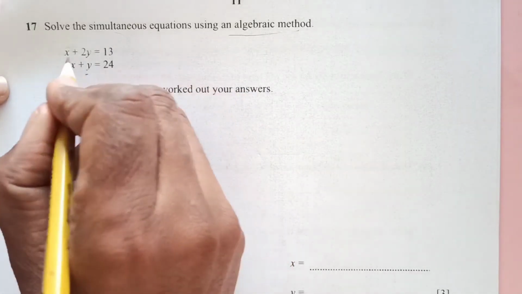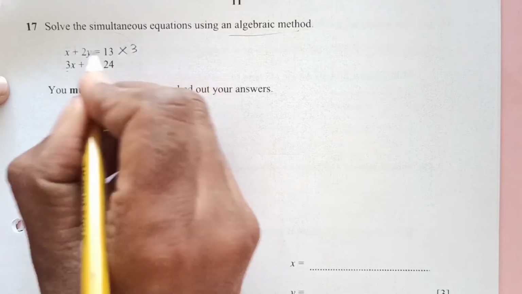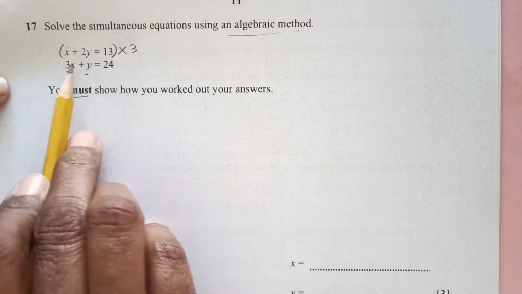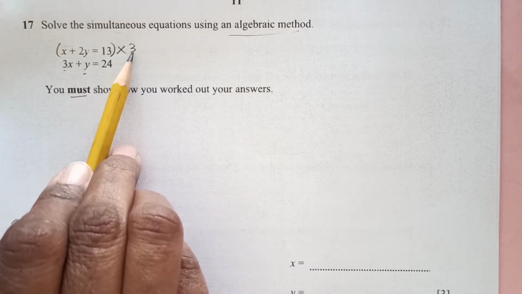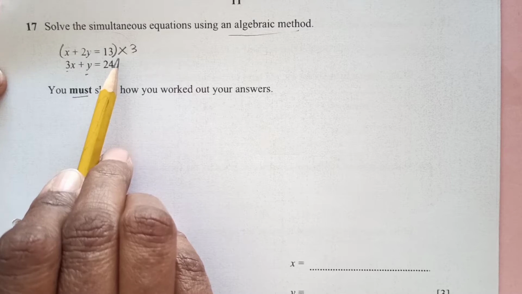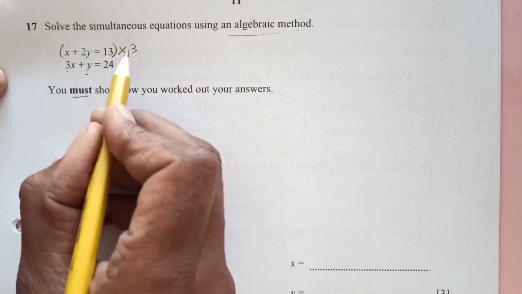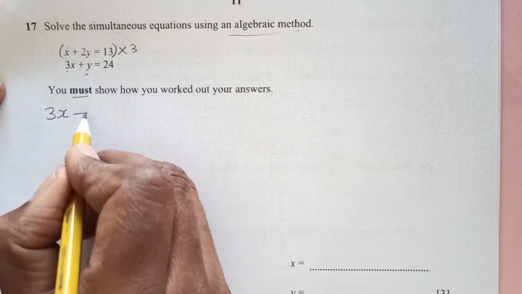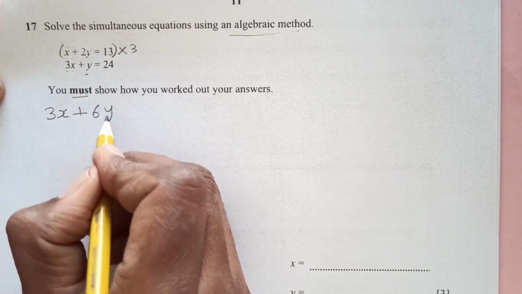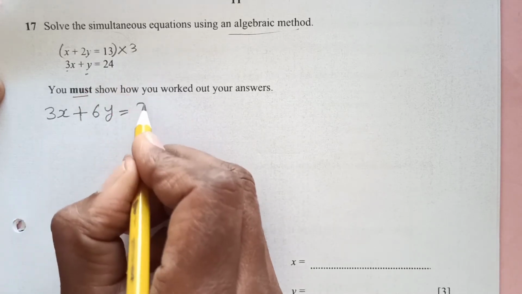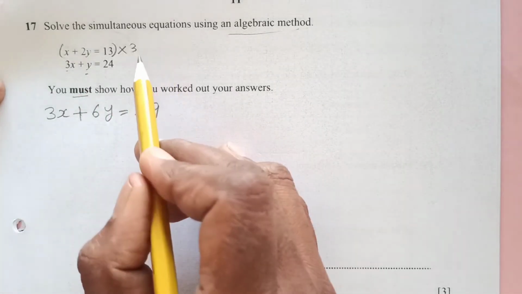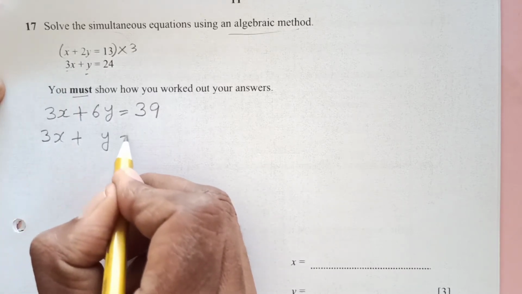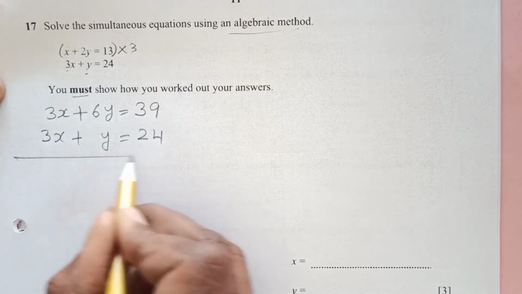So this becomes 3x plus 3 times 2, which is 6y, equals 13 times 3, which is 39. That is the first equation. Then the second, write it as it is. Now what next?